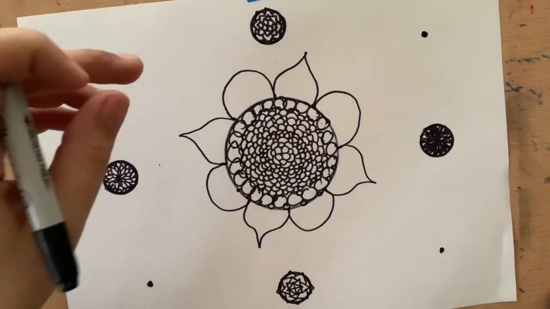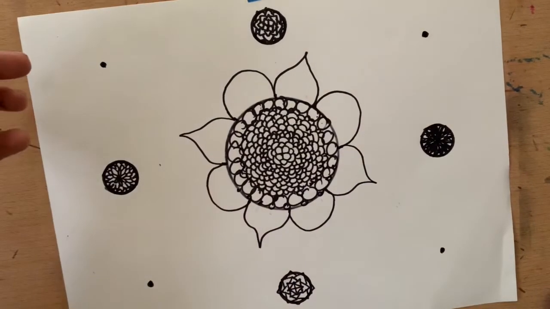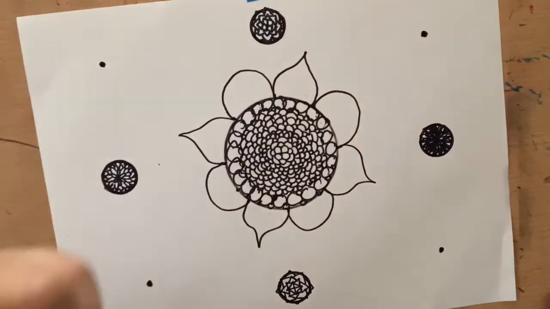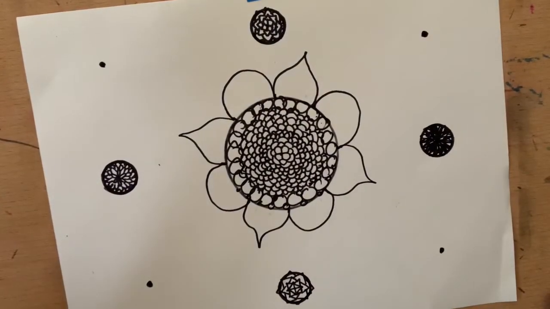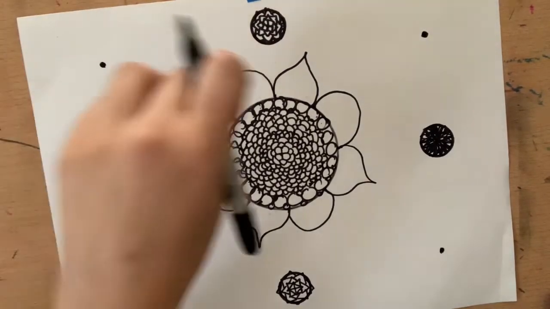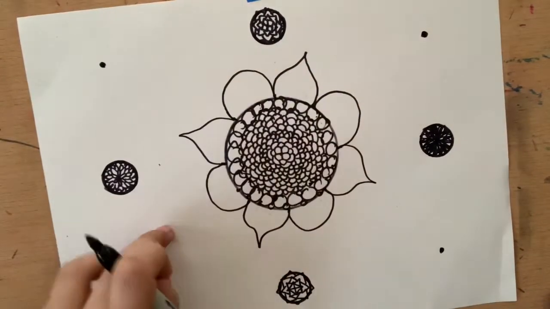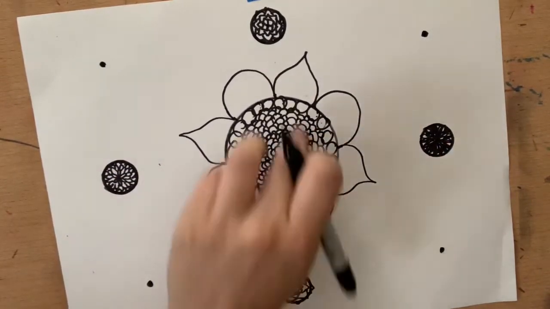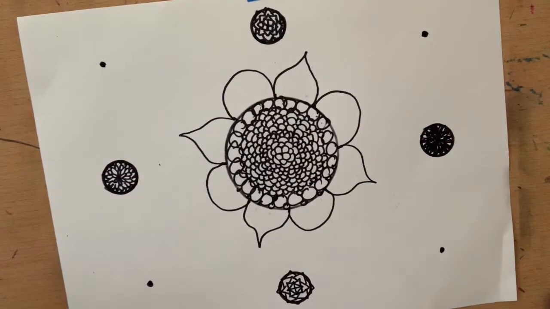So what I'm going to do is I'm going to speed through and you can watch, but I'm going to use different shapes and different patterns. Pretty much what we're doing is we are creating patterns using shapes and lines. But instead of putting the shapes and lines on a straight line, we are putting it around in a circle because it's all going out from the center. So I'm going to stop and speed up.